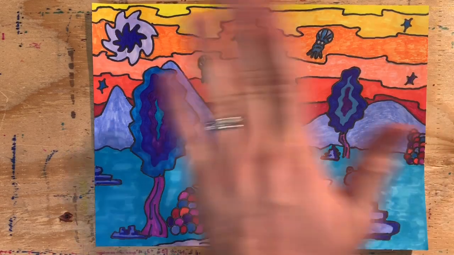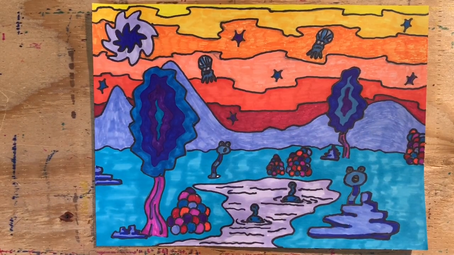You can see that it looks so much better when it's colored in. So make sure you take the time to color everything in neatly.